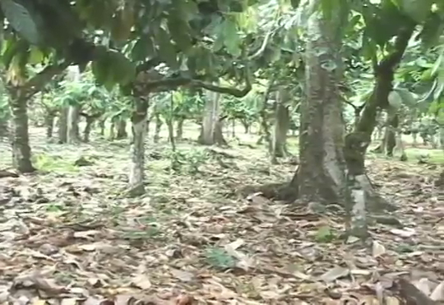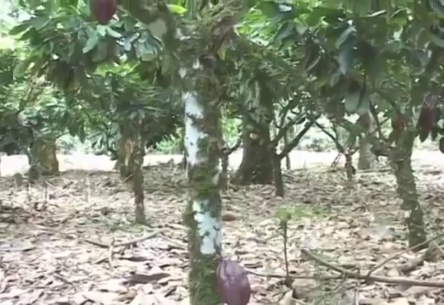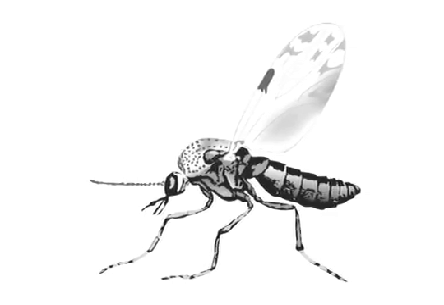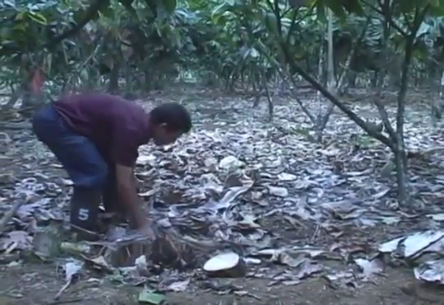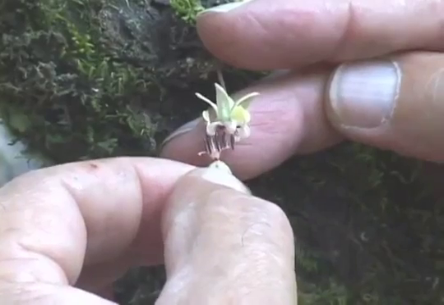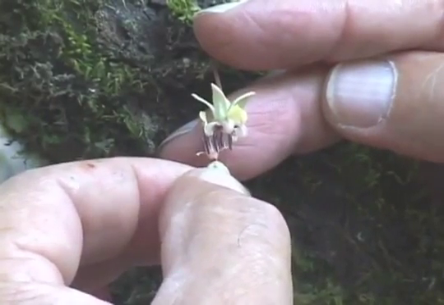Many cacao plantations are unproductive. Low production may be due to several factors. First of all, there may be few pollinators in the cacao grove. However, we have already seen how to increase the populations of pollinating midges and how we ourselves can pollinate the cacao.